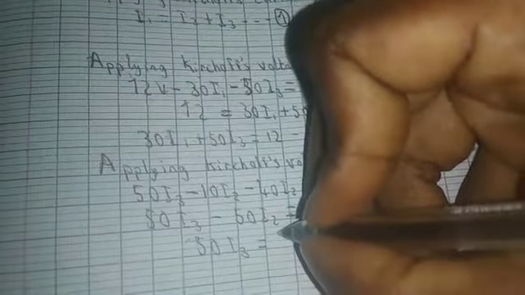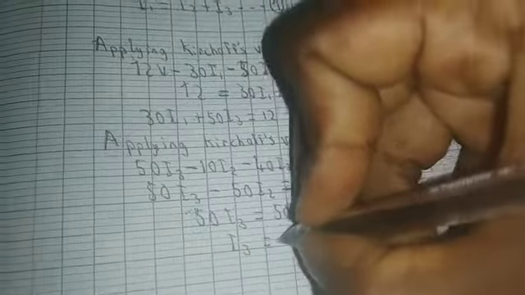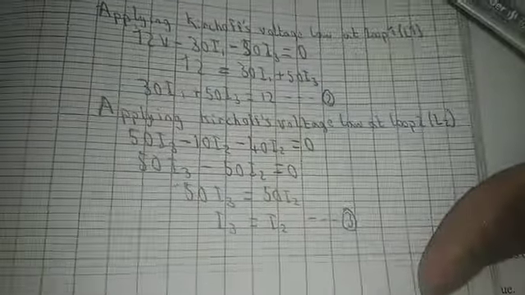Now we can bring the 50 I2 the other way, so that we get 50 I3 is equal to 50 I2. Both of them have 50, and we discovered that I3 will be the same as I2, which is incredible. Actually incredible.